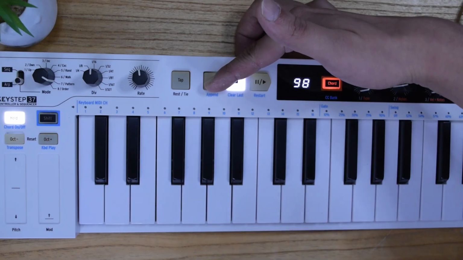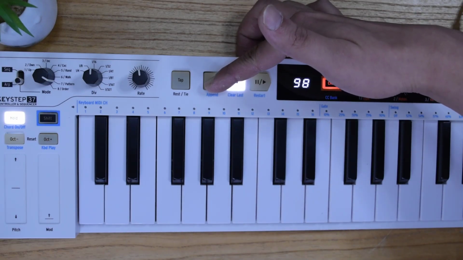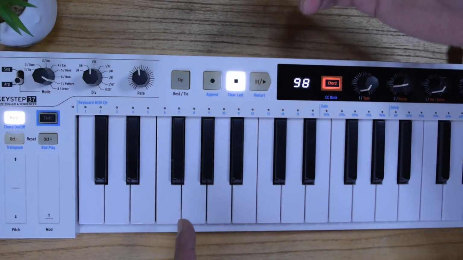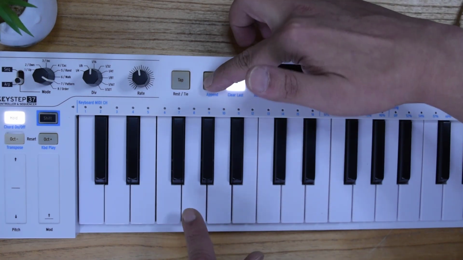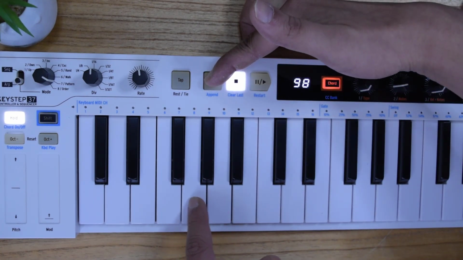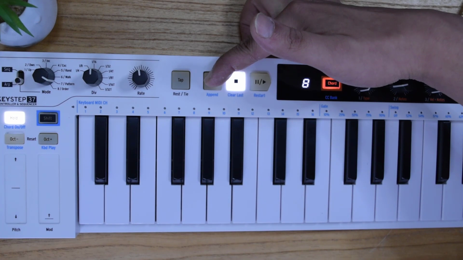Now the thing is that this is additive. Let's say that you want to do 8 steps. I'm going to release it, go press it back, and just press the 8. Now it's going to be 8 steps.